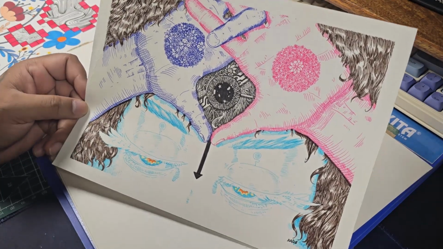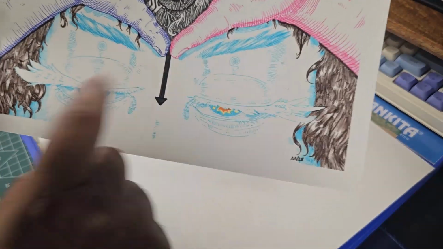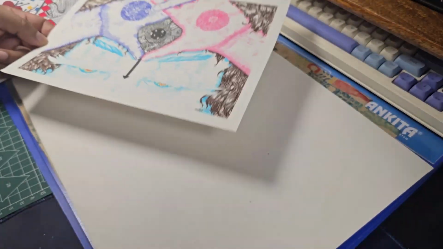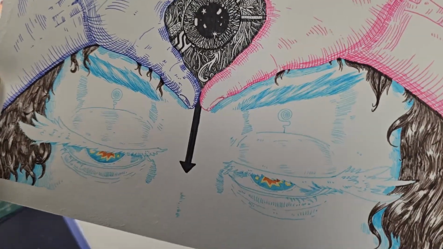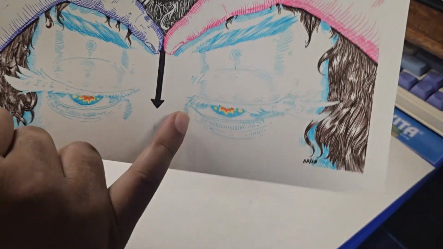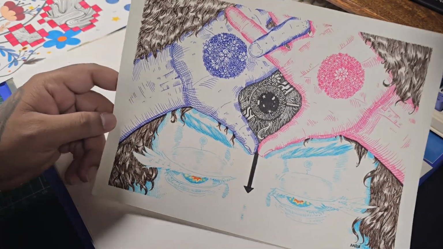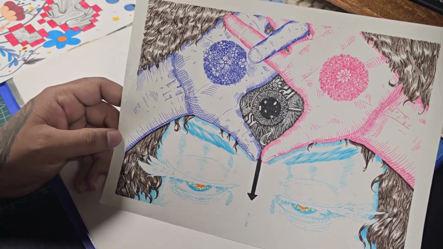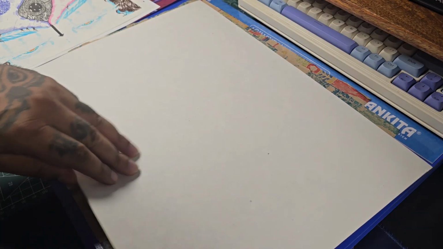Looks like hair though. I'm not so happy with the blue that I did on this. If you see it right under the light, it's pretty much not visible. But I did some cross hatching here and there, and the piece came out pretty well. I'm happy with it. And let's go to the next one.